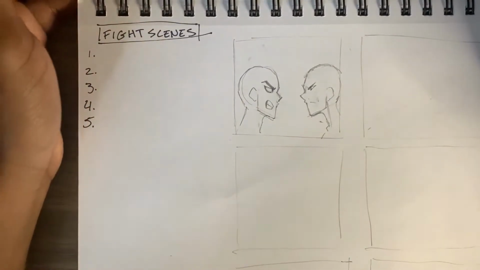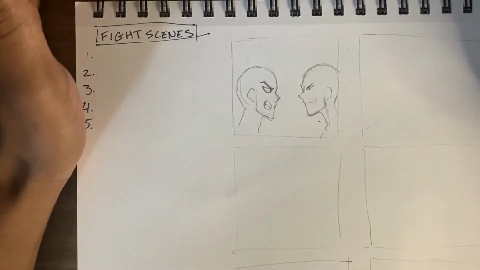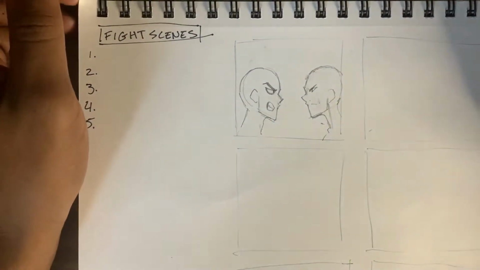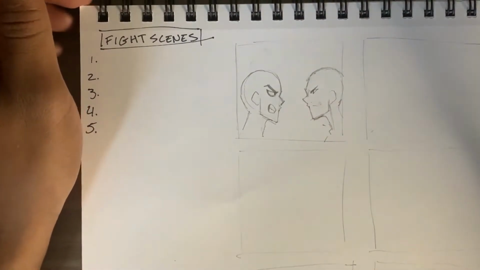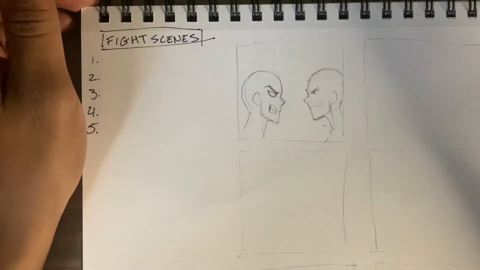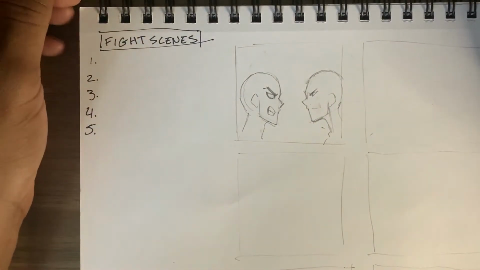Today I want to go through the process I use to create fight scenes and draw fight scenes, and I've basically broken this down into, I guess, 5 steps for every fight scene that I've studied and just broken it down for myself.